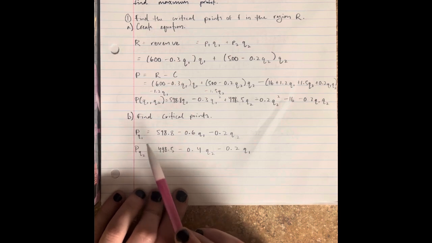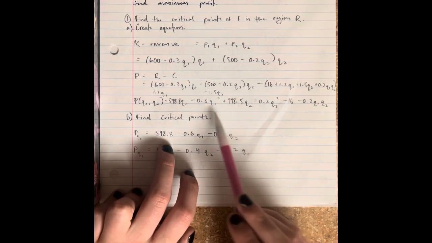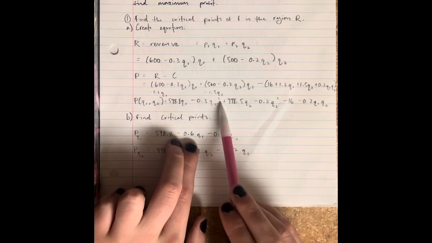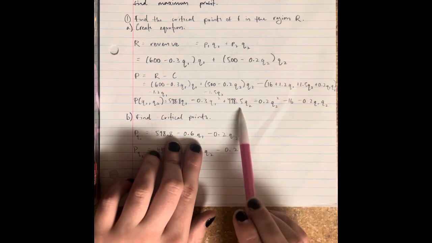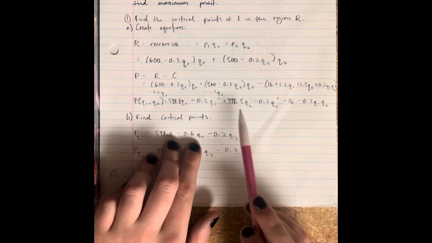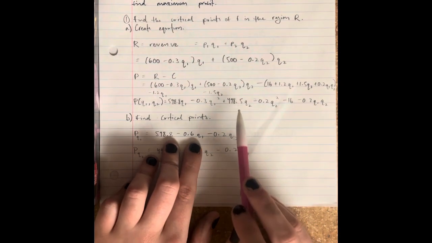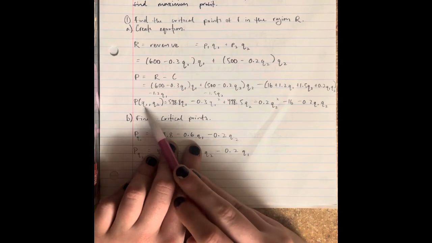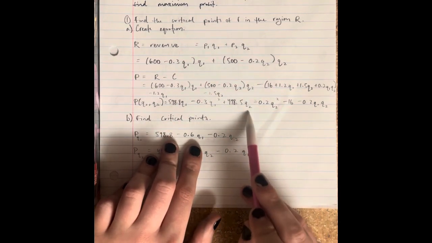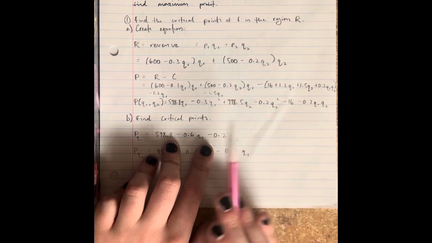P with respect to Q1 is going to be 598, and then negative, you bring down this 2, and then you get negative 0.6 Q1. This becomes 0 because when we derive, anything that does not have what we're looking for is viewed as a constant. So this Q2 means nothing, and the derivative of a constant is always 0.